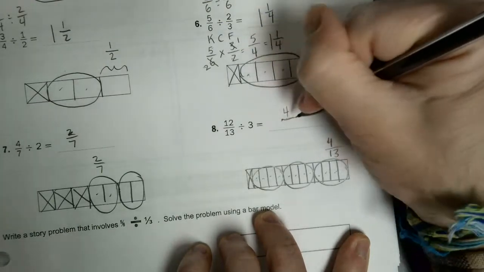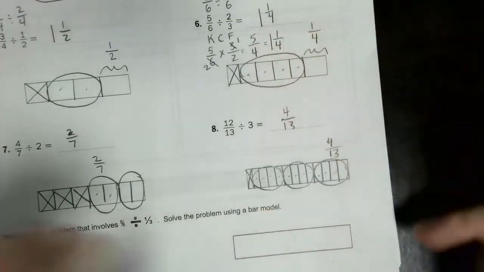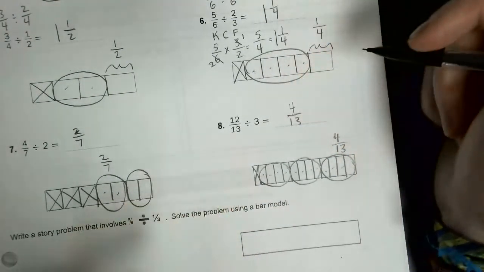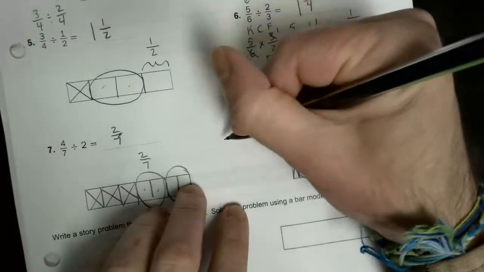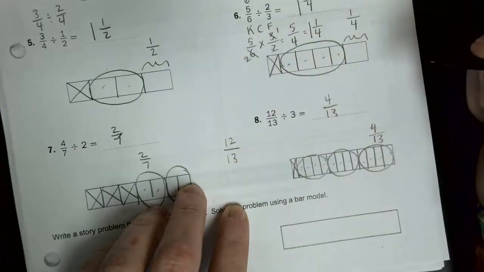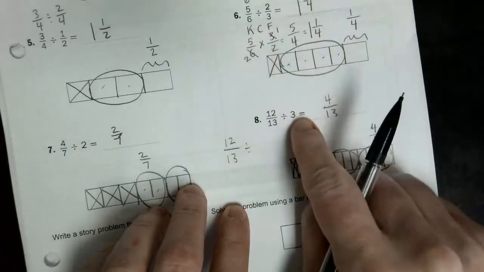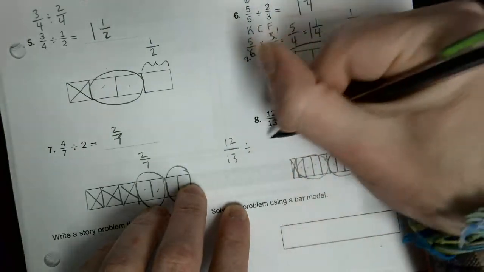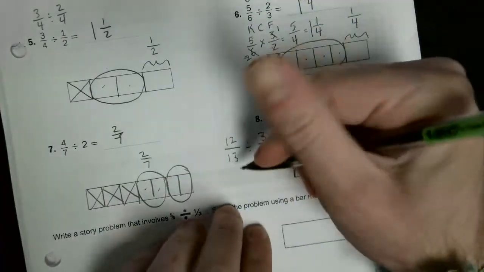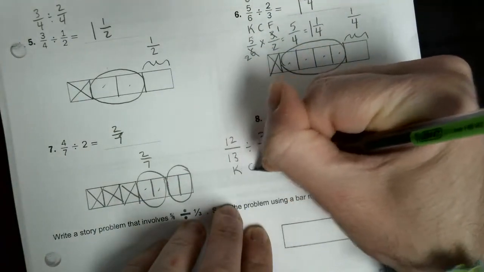All right, let's check this out. Let's do a little keep, change, flip. Let's see if it's still 4 13ths. So I'm actually going to do this one right here just because I want to make sure to write that 3. I don't want to keep it as a 3. I want to write it as a fraction before I keep, change, flip. Okay, there we go. We got 2 fractions there. Keep, change, flip.